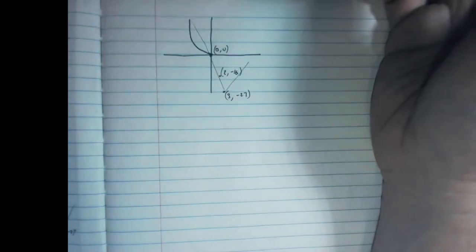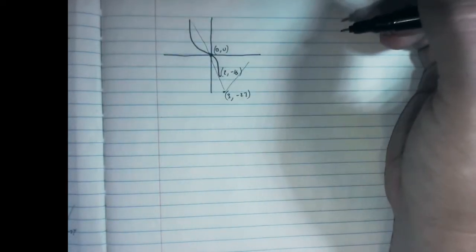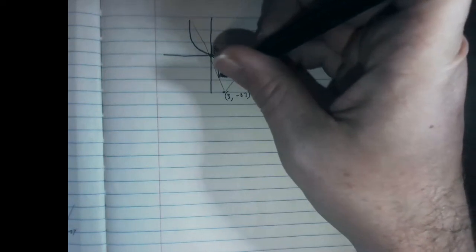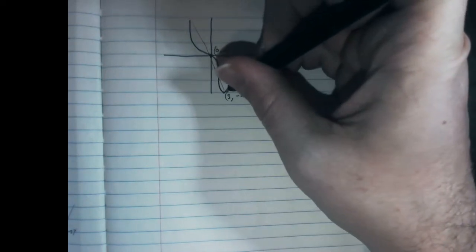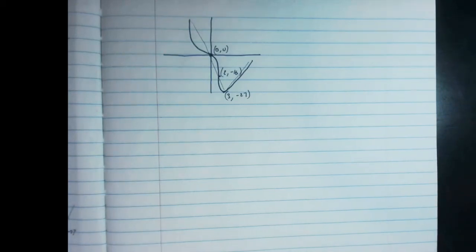So, using my concave up portion, this can be concave up. Then I know from 0 to 2, it's concave down, so it's going to go concave down. Then it's going to be concave up again. It has to go through the point, that's okay. Boom. Now we have our graph.